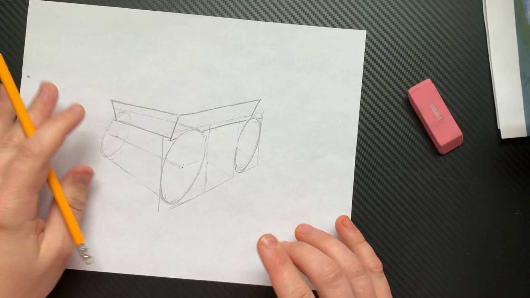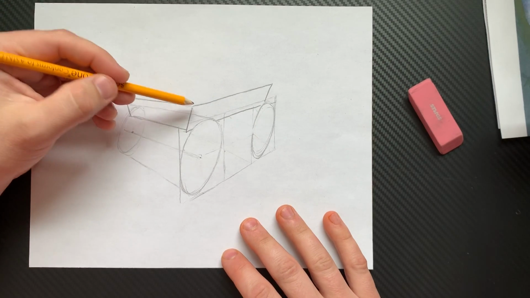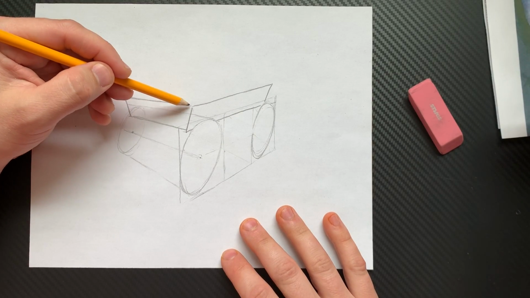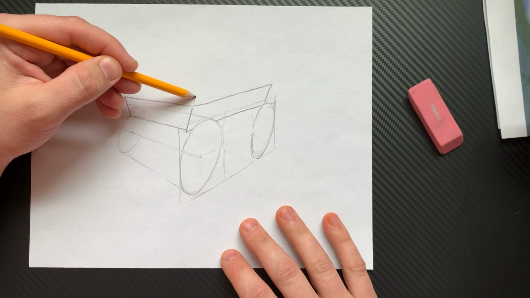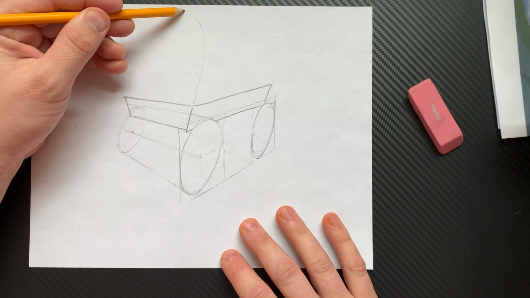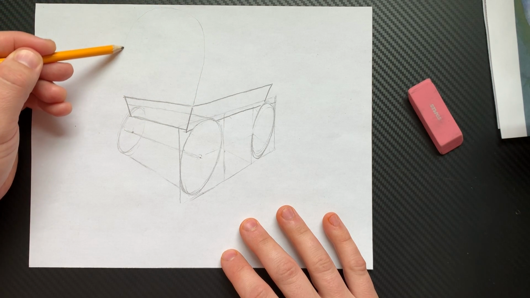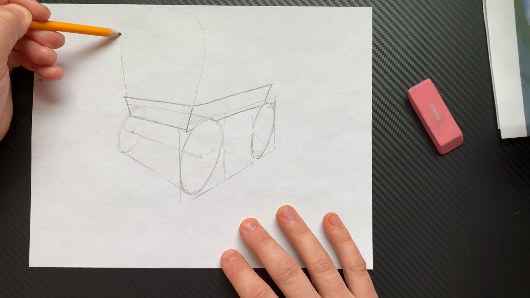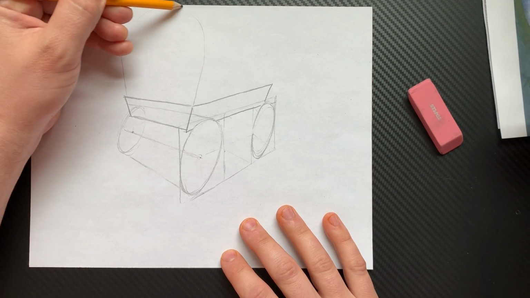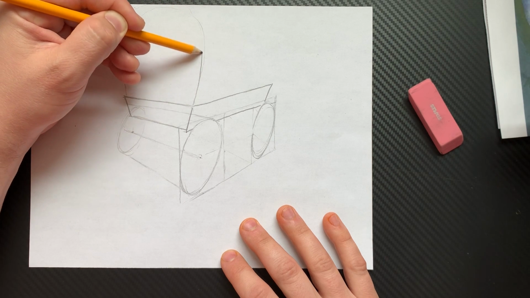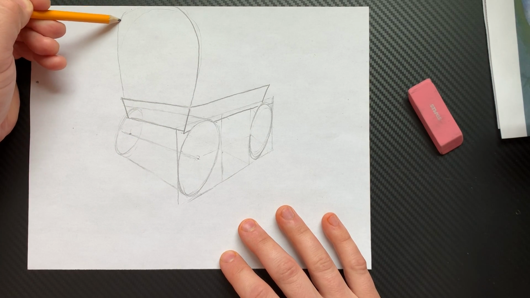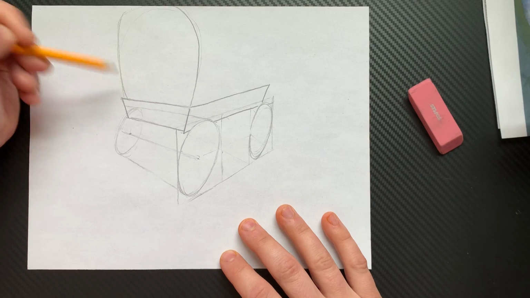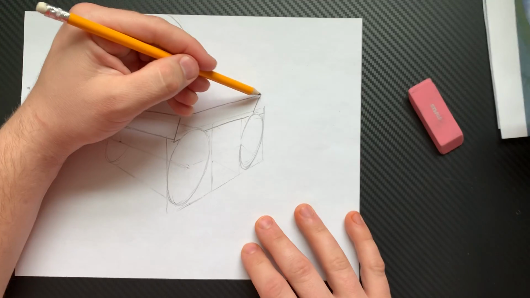Good. Next, we want to create an arch that is like the cover for the carriage. I'm going to take it all the way to the top of the paper. A little bit of this carriage will go off the top, but that's okay. There we go. An arch along the back.